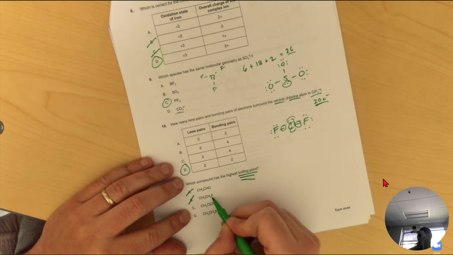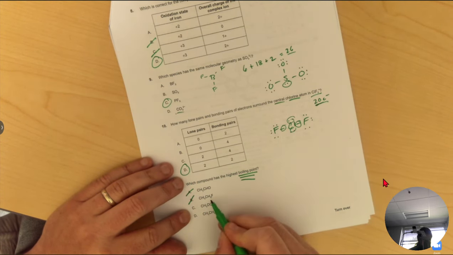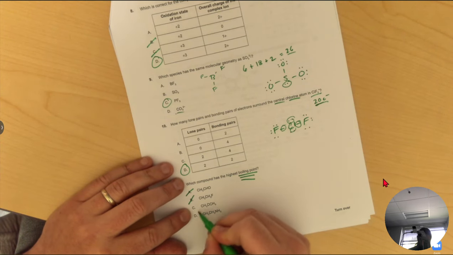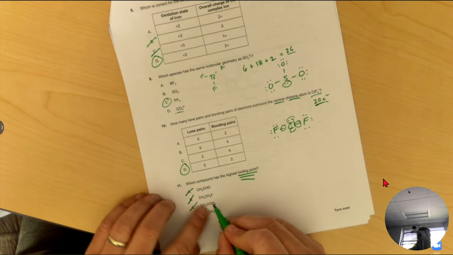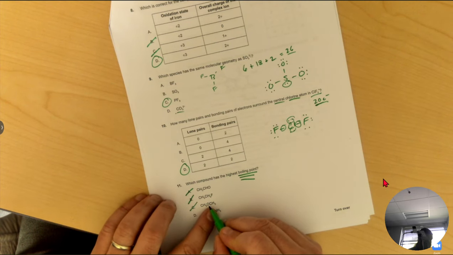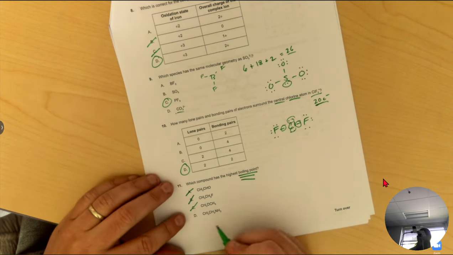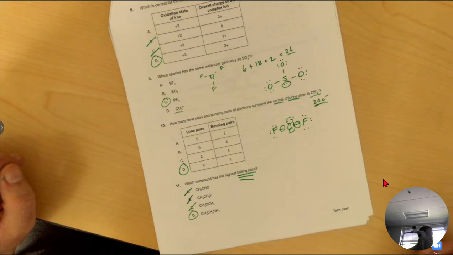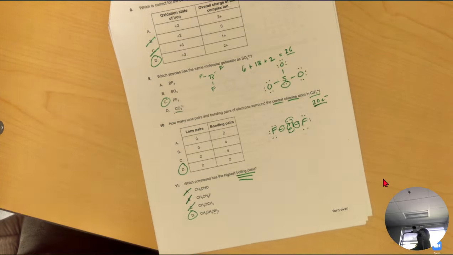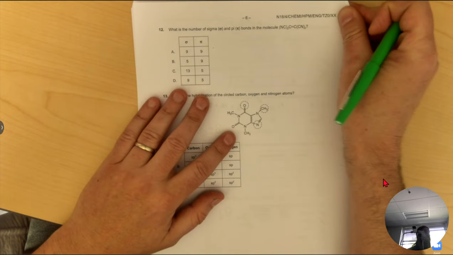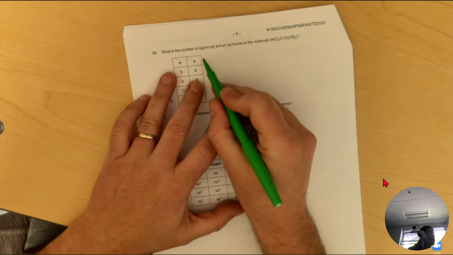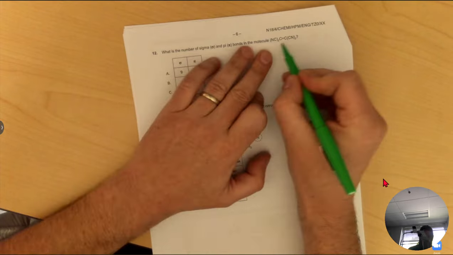There is F and H, but the F is bonded to the carbon, not the hydrogen. Propanone is very slightly polar, but that oxygen is bonded to the carbons, not the H. But here we have our amine. Amines have nitrogen bonded to hydrogen, which means we have hydrogen bonding, which is the strongest intermolecular force for molecular compounds. What is the number of sigma and pi bonds in this molecule?